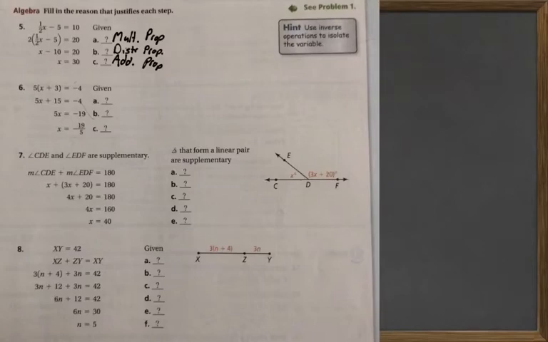Got it? What'd you get for part A, Aiden? Distribute, yeah. Makes sense now. So from this statement here to the second statement, I'm going to distribute that 5 in.